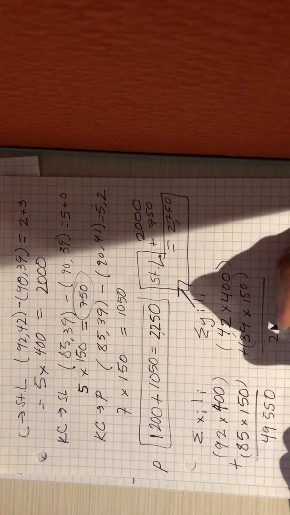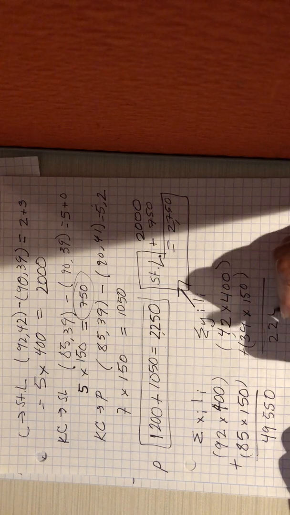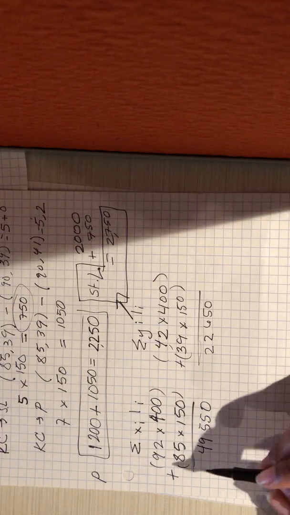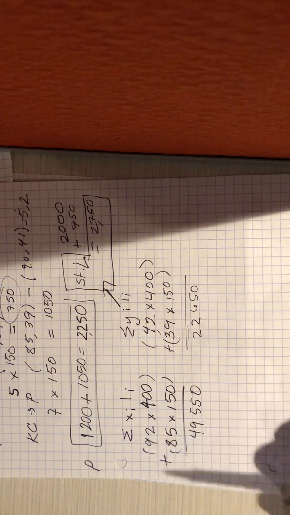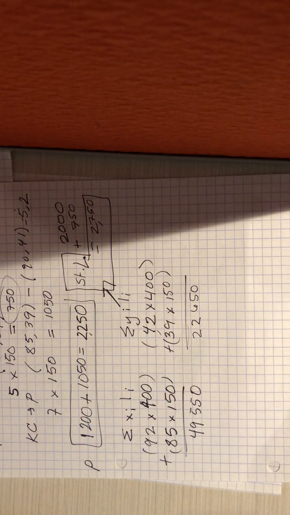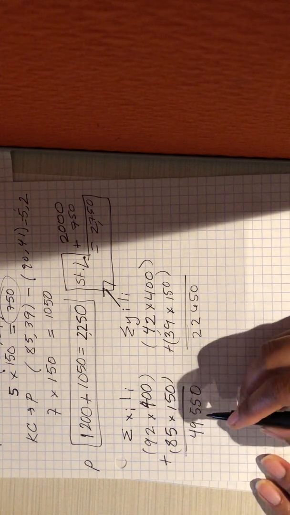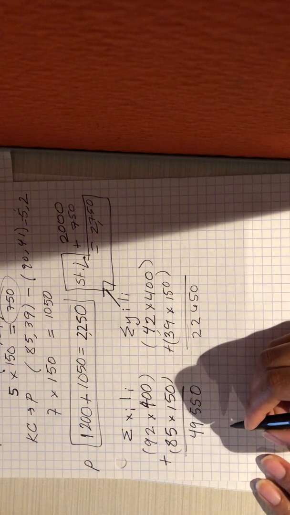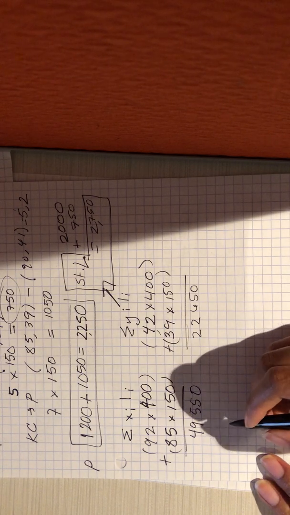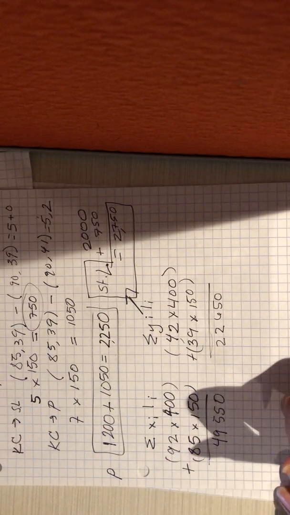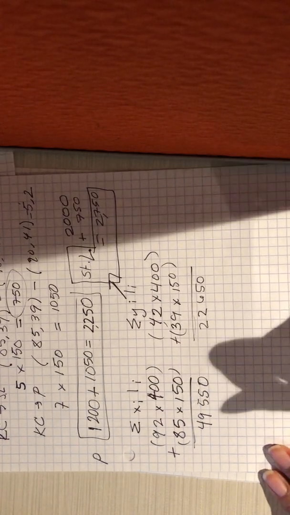49,550, and then here we get 22,650 as our answer. And then we're going to take the 49,550 and divide that by the sum of both weights.